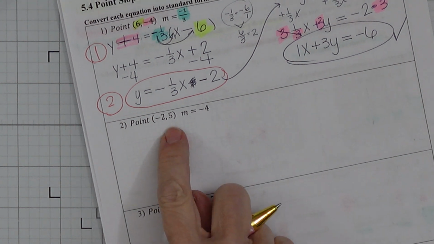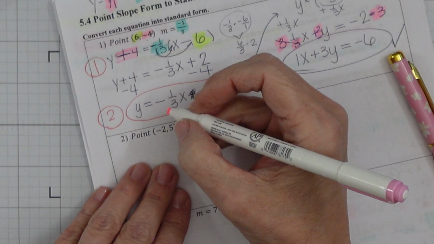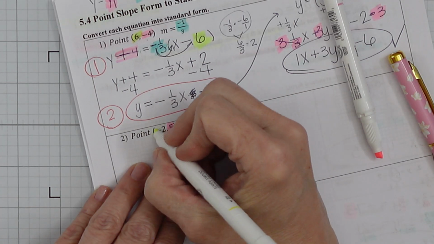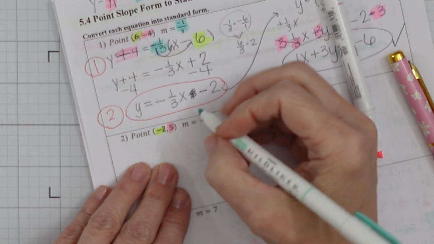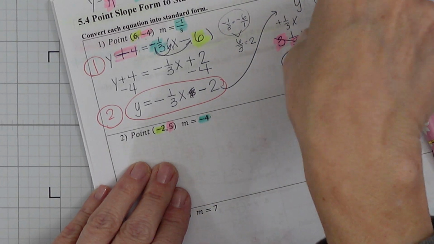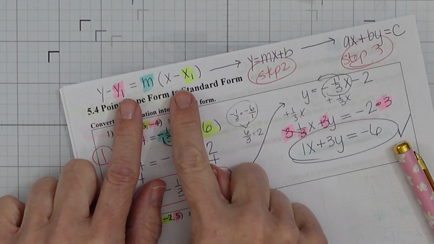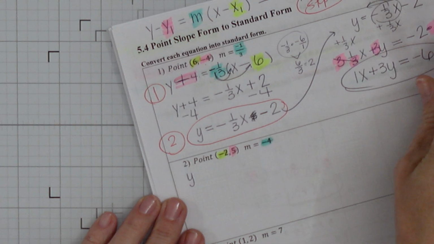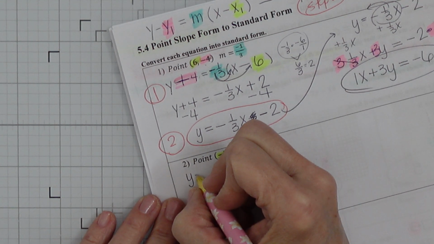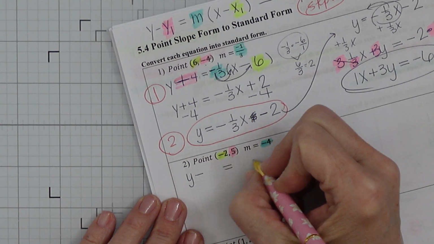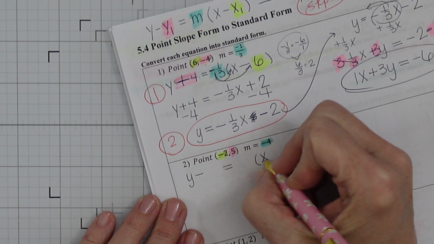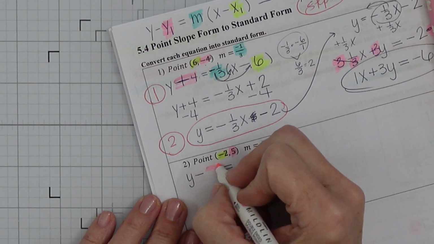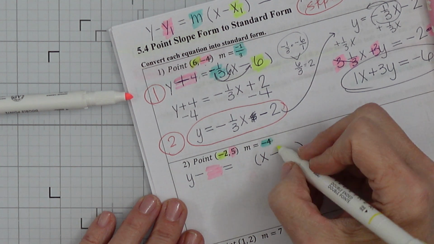Here we go. This is a point. So we're going to have our y is here, our x is here, our slope is here. And I'm using that because I color coded those, right? So I'm going to do y minus, and then an equals. I'm going to have an m sitting right there, and then I'm going to have x minus. Okay, so again, I'm using the color coding for you.